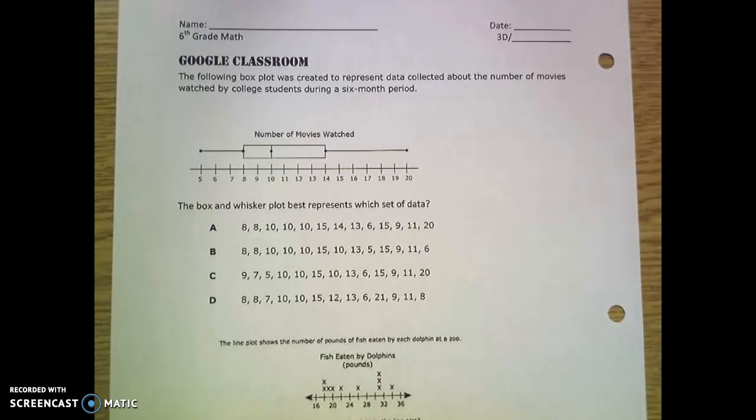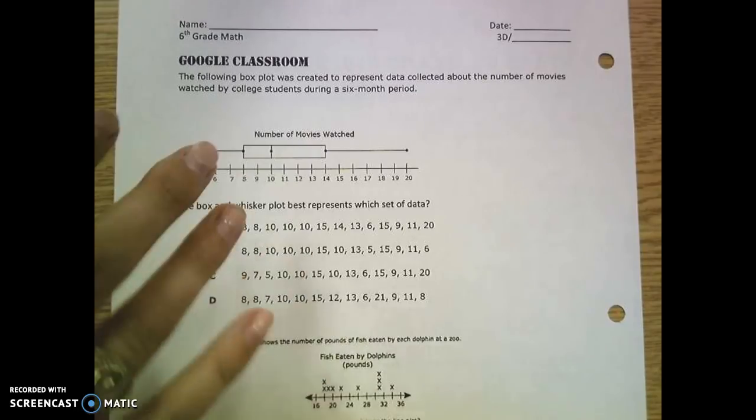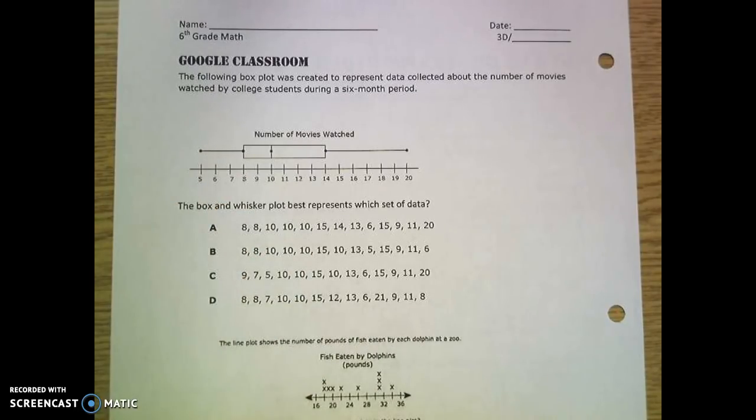Today we're going to be going over a hodgepodge of everything that we did in our statistics unit. So we are going to see a couple box plots, we're going to see some stem and leaf plots, dot plots, and then right at the end we're going to quickly review relative frequency. So starting with this first problem, the following box plot was created to represent data collected about the number of movies watched by college students during a 6-month period.